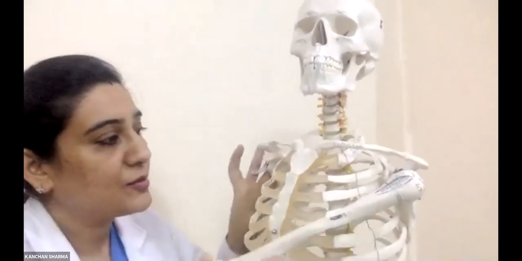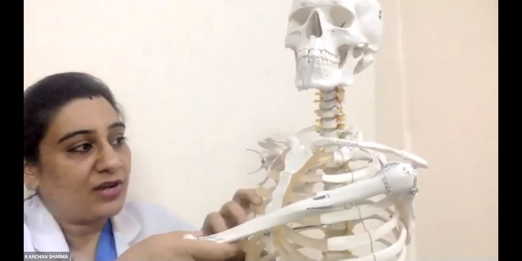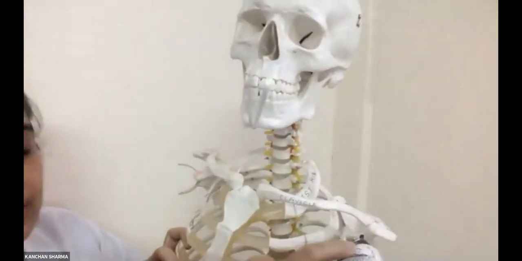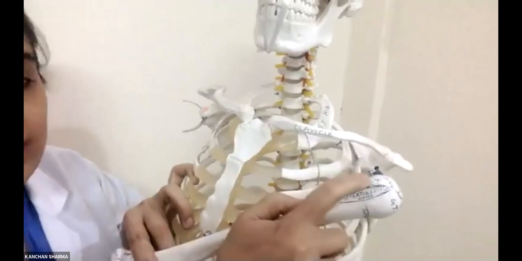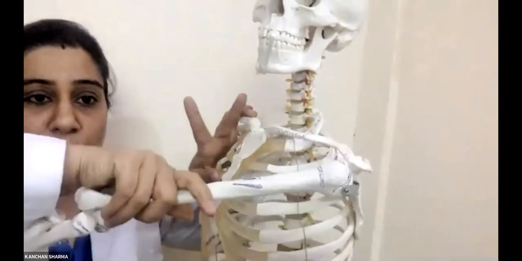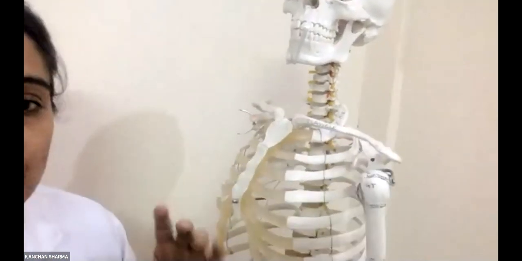So this will be the lesser tuberosity, like this, and this is the coracoid. You have your subscapularis, which is coming from here and getting attached. So if I have a problem, if I do this movement, this will be painful. So these are impingements, okay? And now I'll be showing you all the movements on the volunteer.